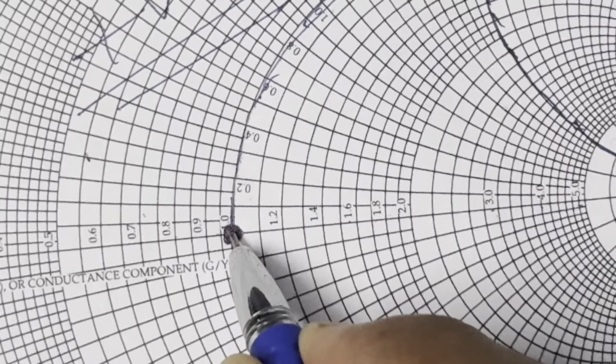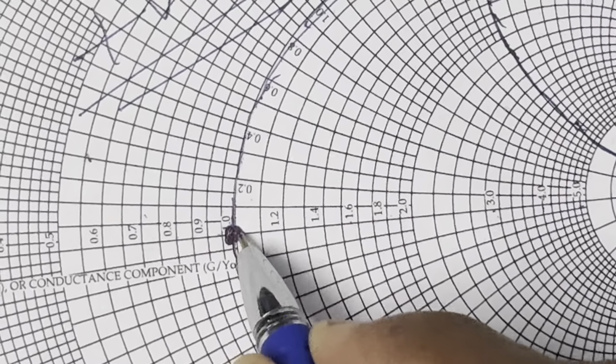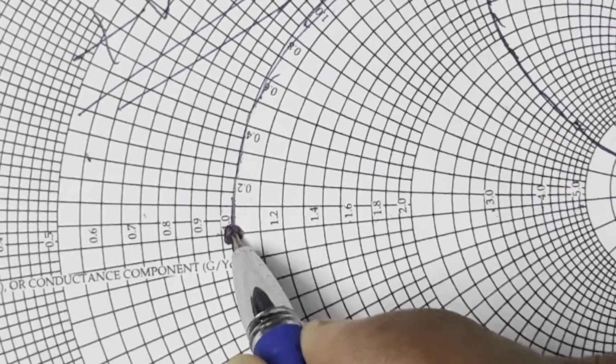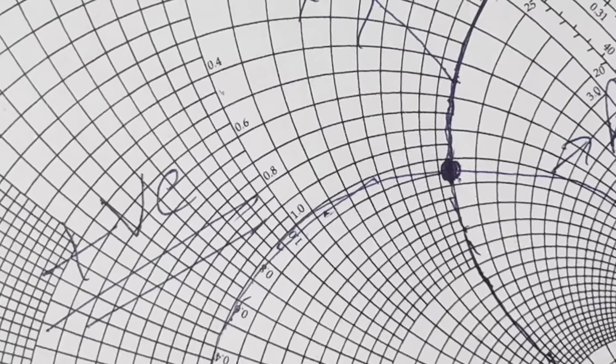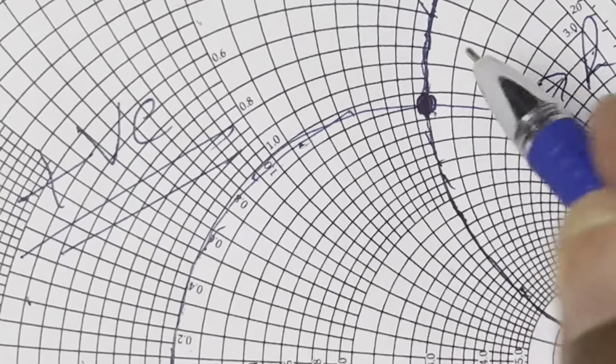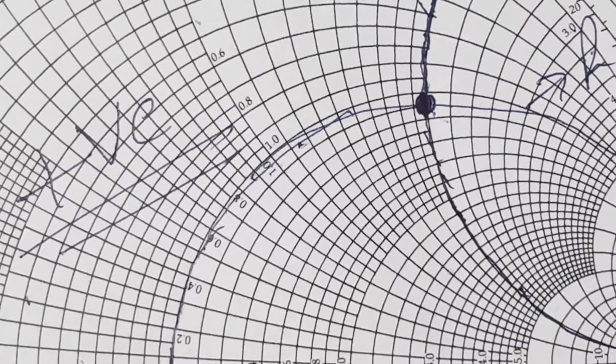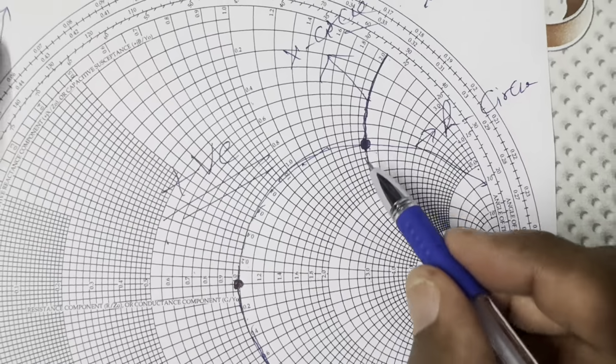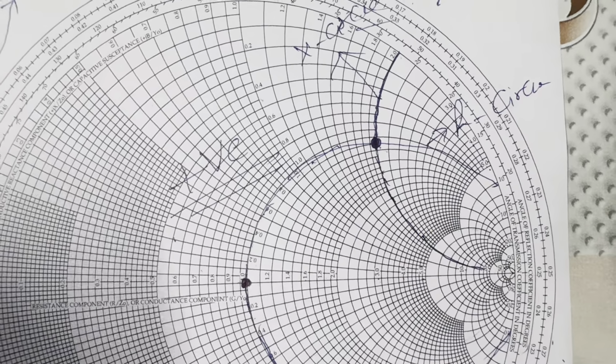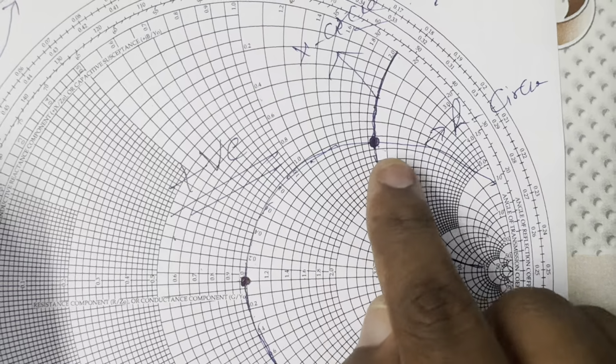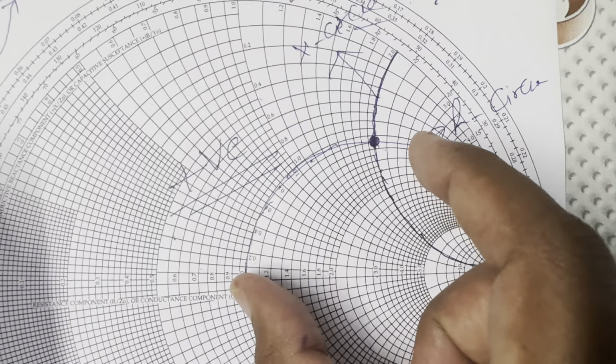One value is here. We place the needle of the compass here, and the pencil tip is at the intersection point. The compass needle is here, the pencil is here, like this.